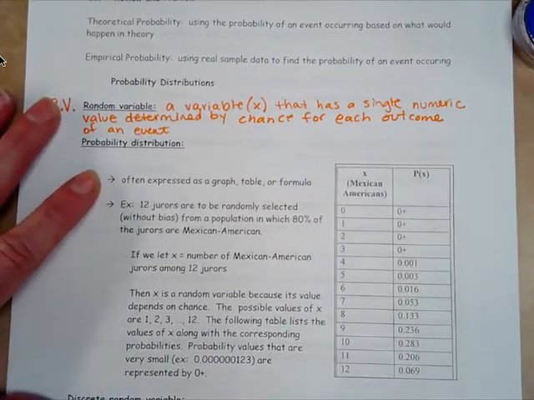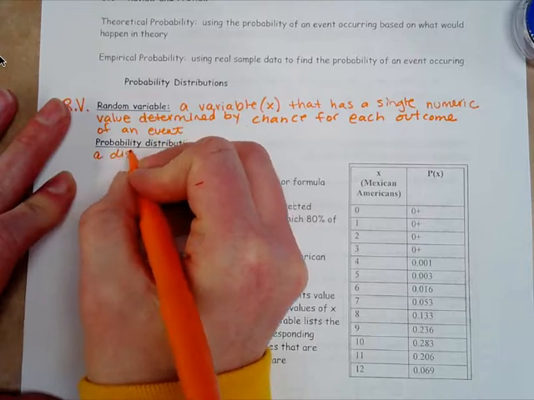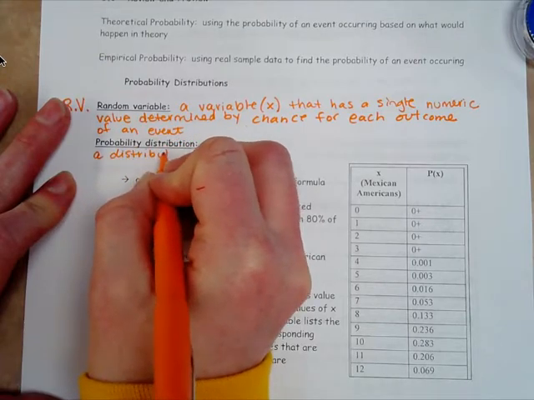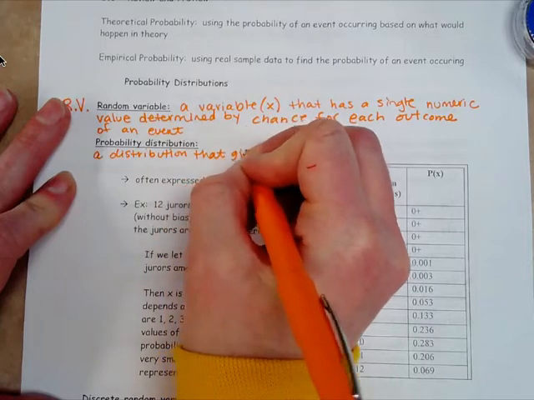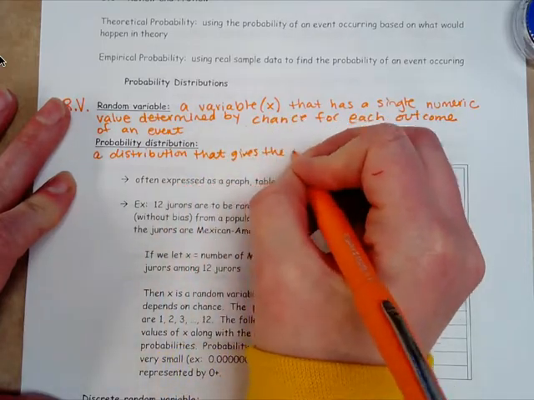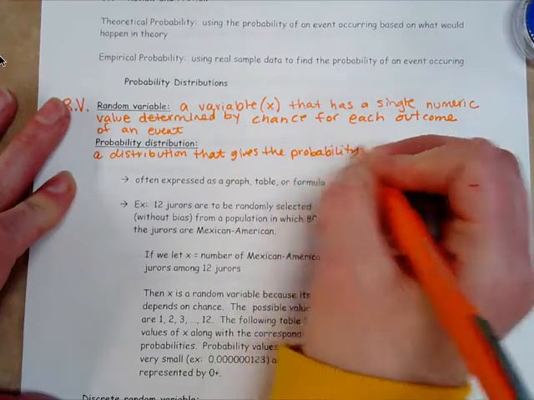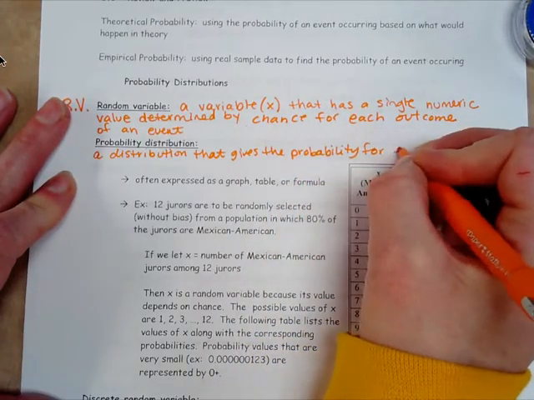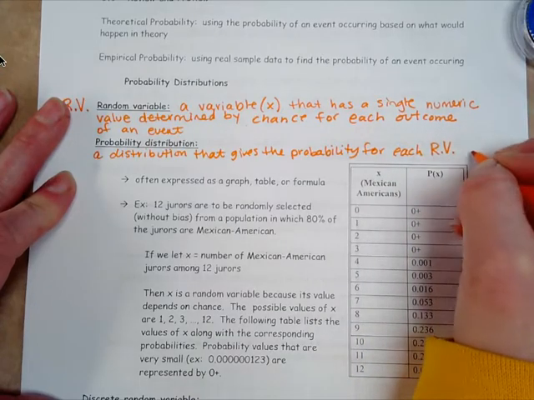So probability distribution is a distribution that gives the probability for each random variable x. I'm going to abbreviate random variable.